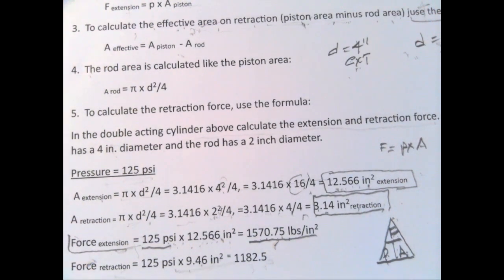Let me see if I got an error. What did I do here?